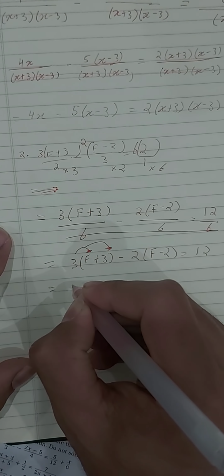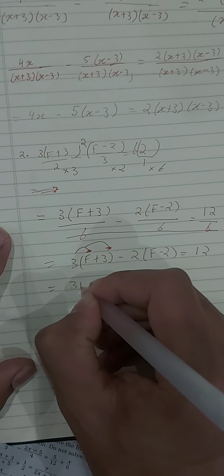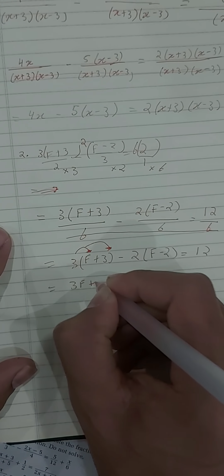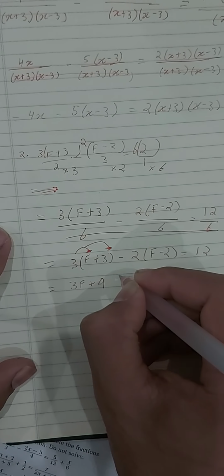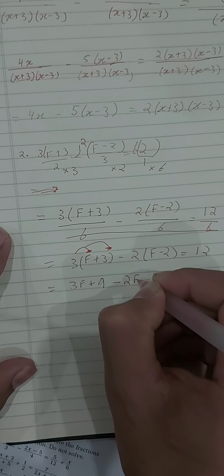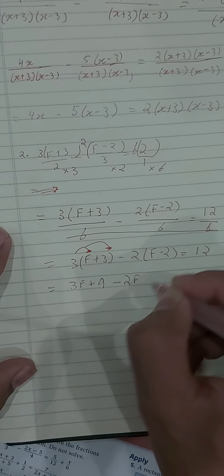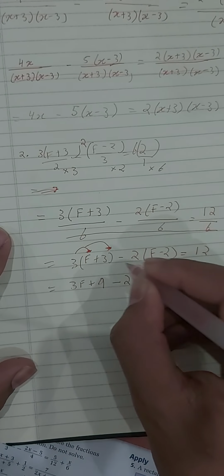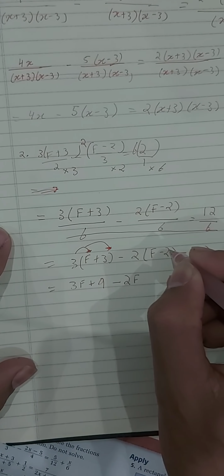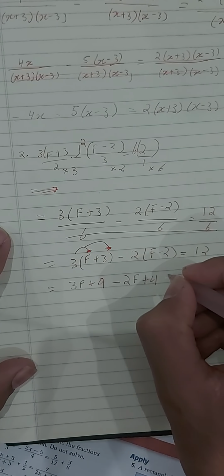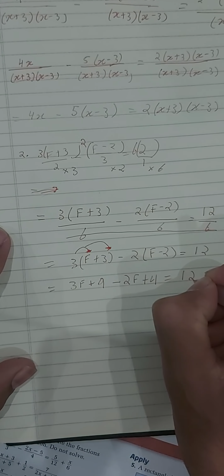So 3 times f is just 3f. 3 times 3 is 9. So put that there. So minus 2 times f is minus 2f. Then minus 2 times negative 2, right? Remember, this is a negative 2. So negative 2 times negative 2 is positive 4. We have that equals 12.